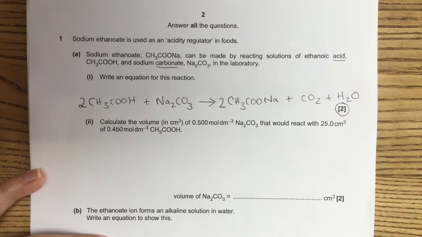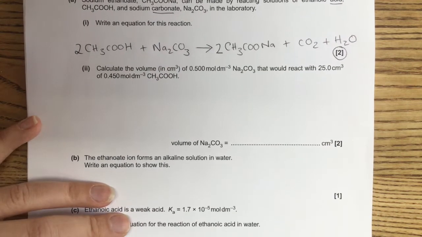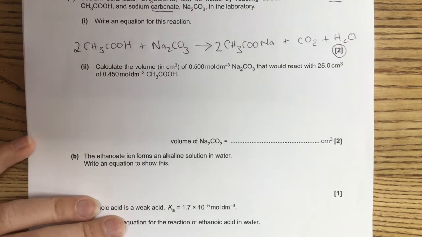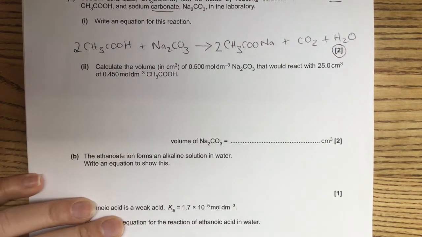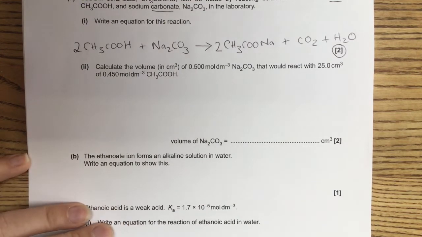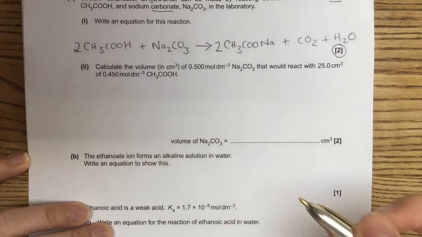Okay, moving on to question 2. It says calculate the volume in centimetres cubed of 0.5 molar Na2CO3 that would react with 25 centimetres cubed of 0.45 molar ethanoic acid. So I'm going to draw out my little table.